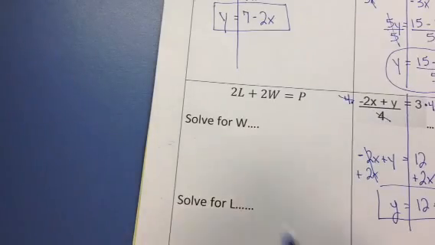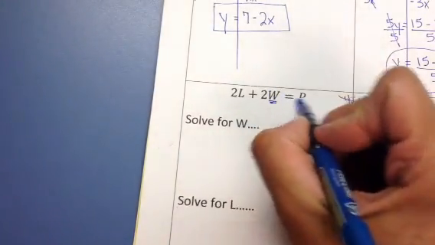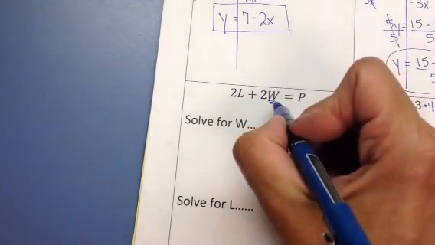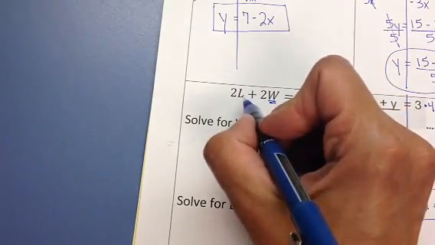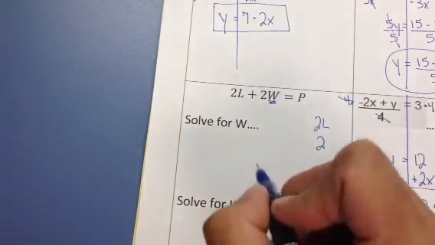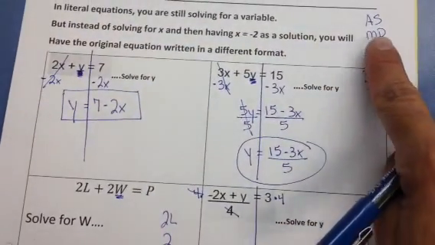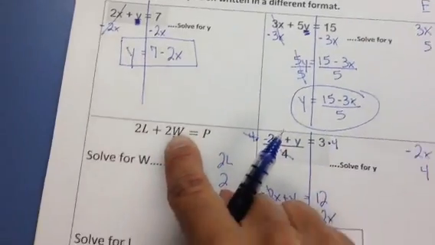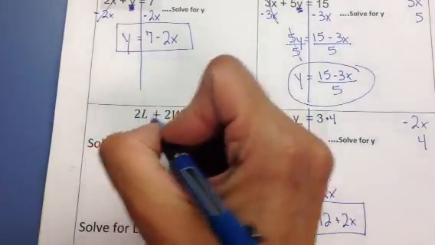This time we're not going to solve for y. We're going to solve for w. This is the formula for perimeter in a rectangle. And so to get w by itself, I need to move the 2l, and I need to move the 2. And again, I want to work backwards in that order of operations. So the first thing I'm going to move is anything that's being added or subtracted towards that w, and that's the 2l.